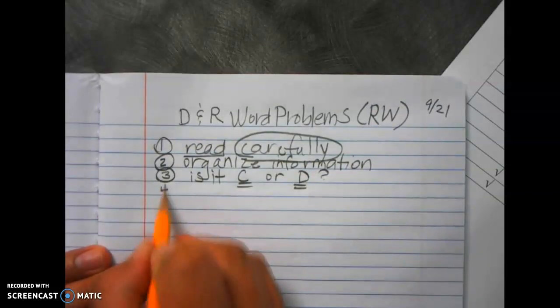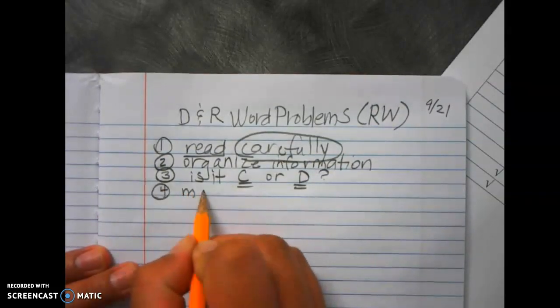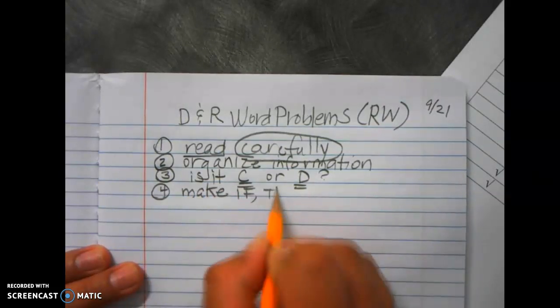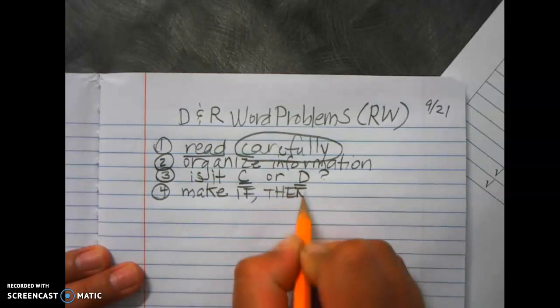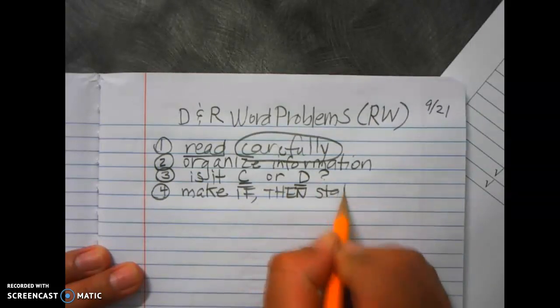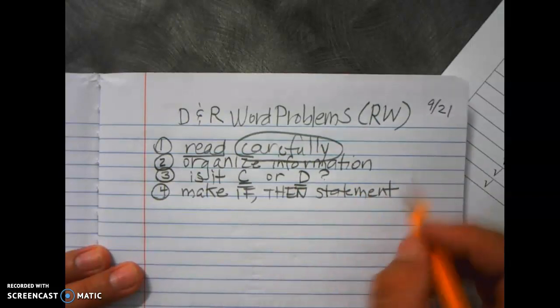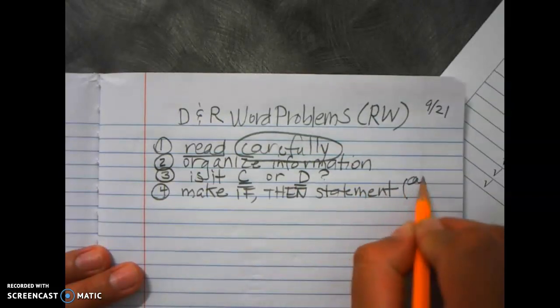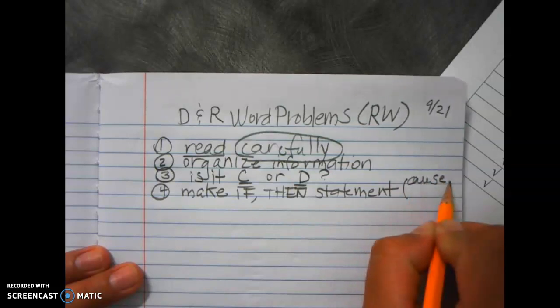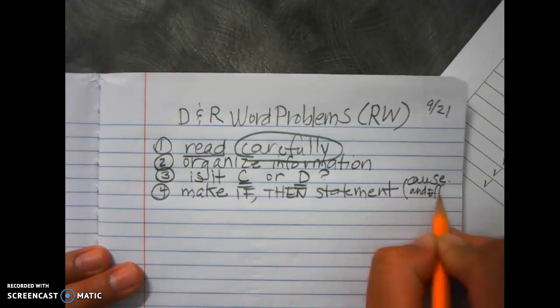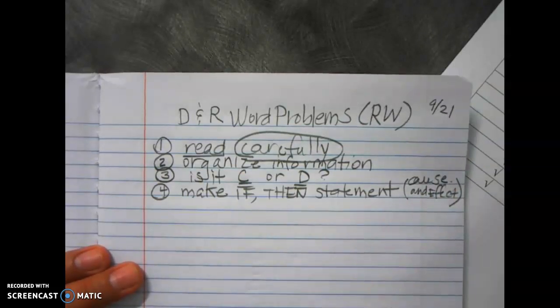Step 4 is to make if-then statements. This is the cause and effect. If this happens, then this can happen, right? So one has to happen before the other can happen.